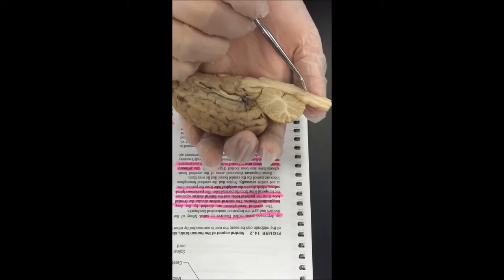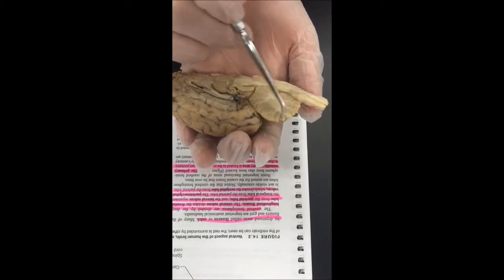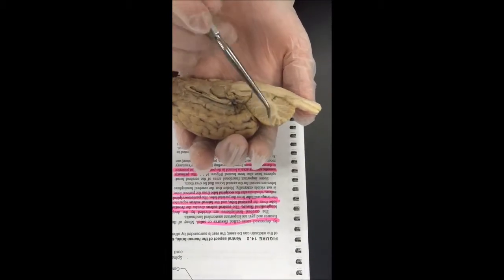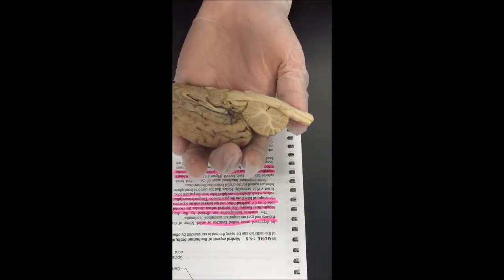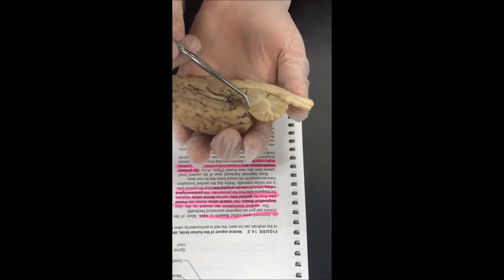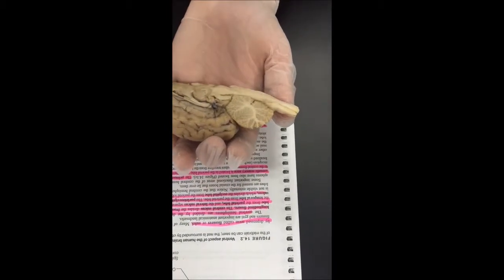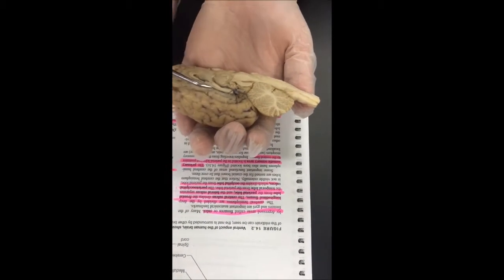The spinal cord is right here, as well as this is the cerebellum, this entire thing, but these veins in here are the arbor vitae. That's it.